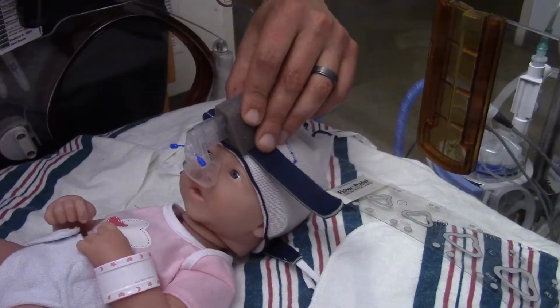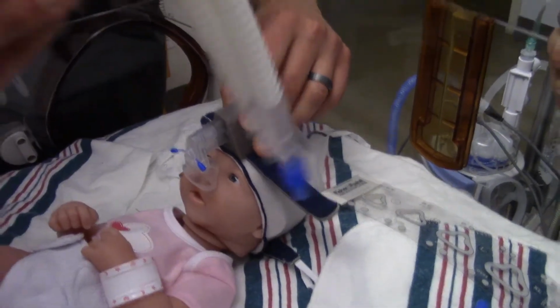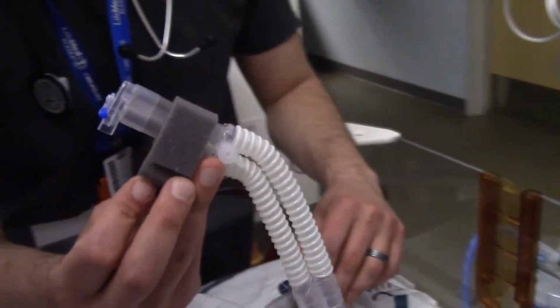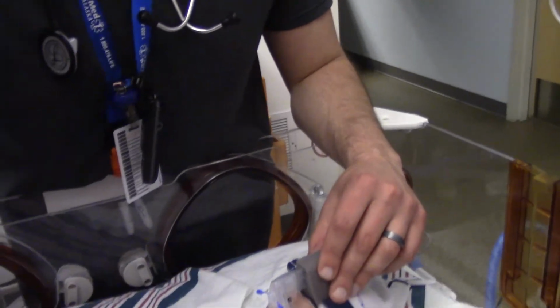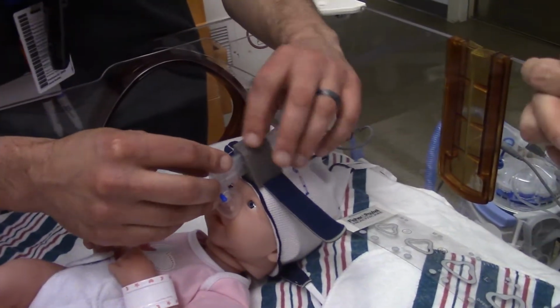Okay, and as you can see, with each one of these as well, there are these little tabs. A lot of times they get thrown away. Keep them, keep them, keep them. And I will show you why now.